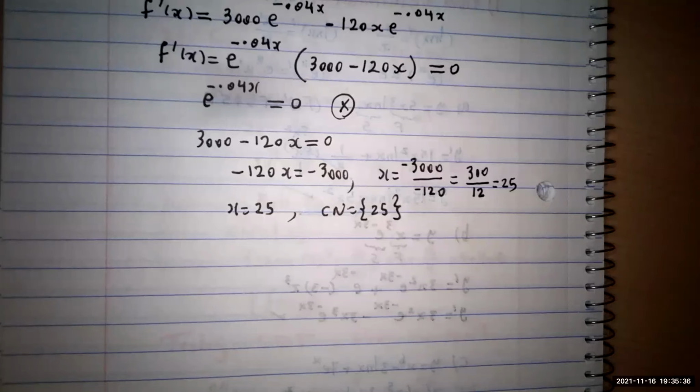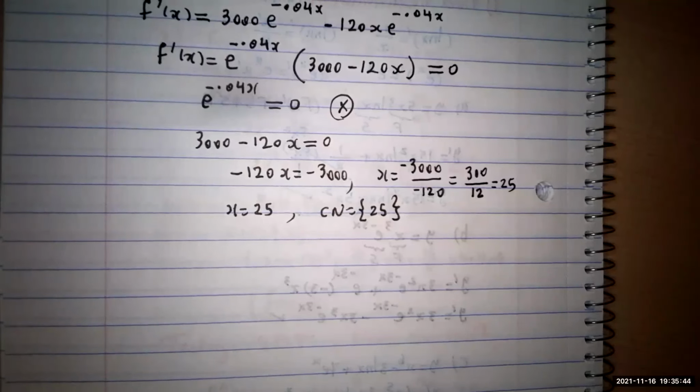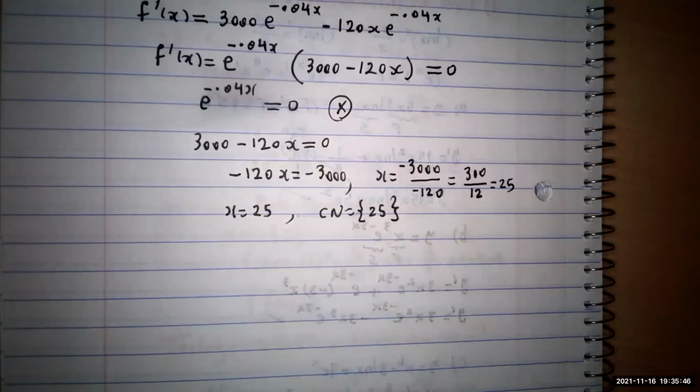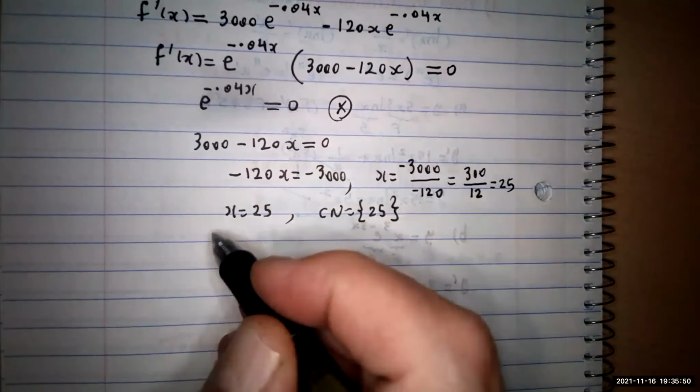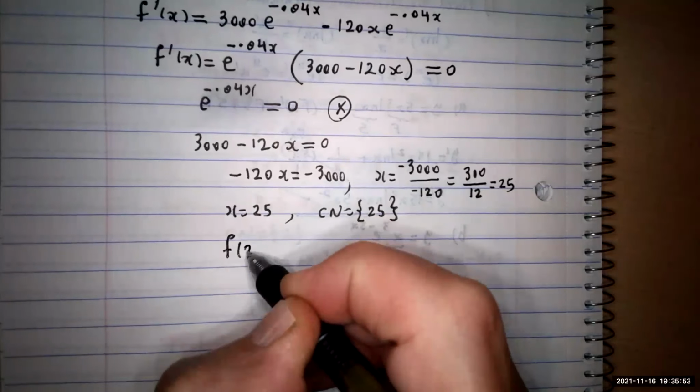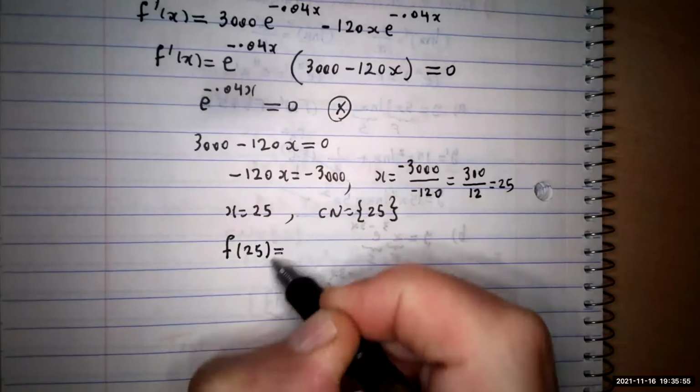So what you are going to do is test it. You can drop it back into the function and test it, in case you forget that one. So go back to the original function and substitute. So what's going to be f of 25? This is just a candidate so far, not the answer.